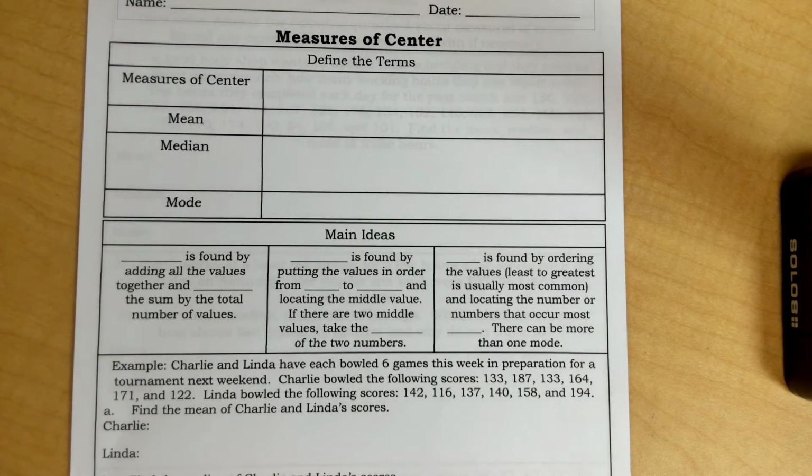Okay, so today we start talking about statistics, and we are going to start with our measures of center, very basics, things that you have covered in previous years.